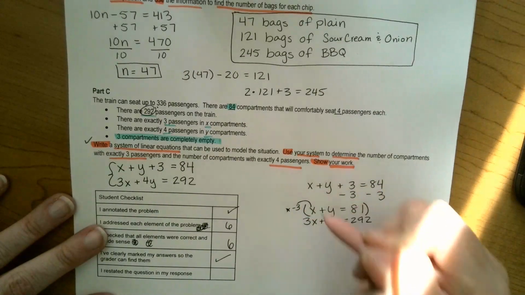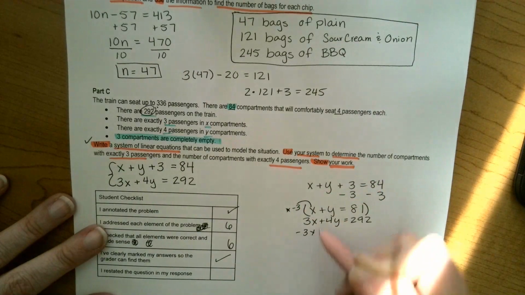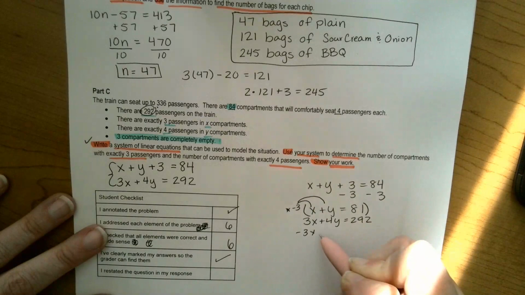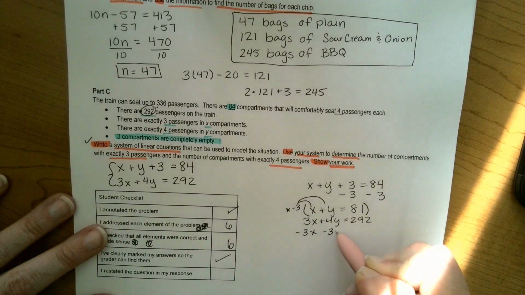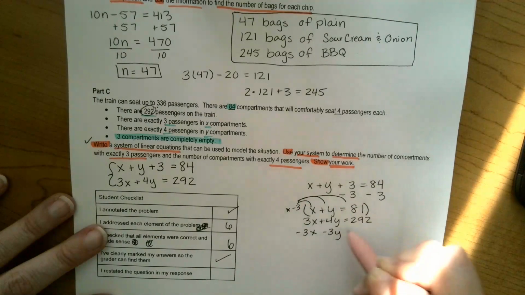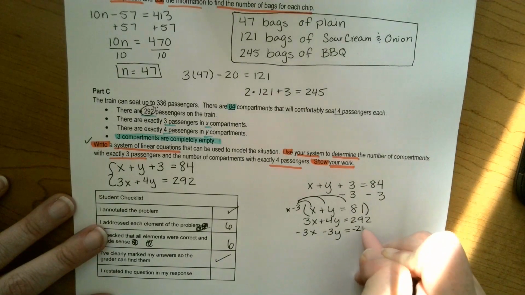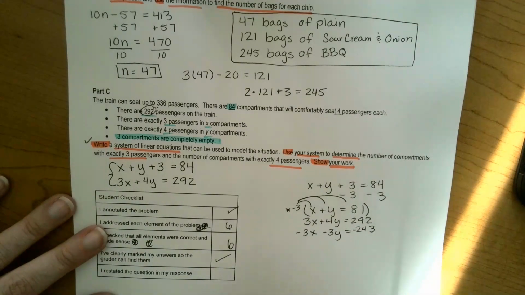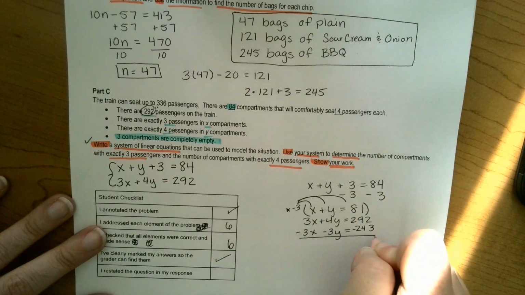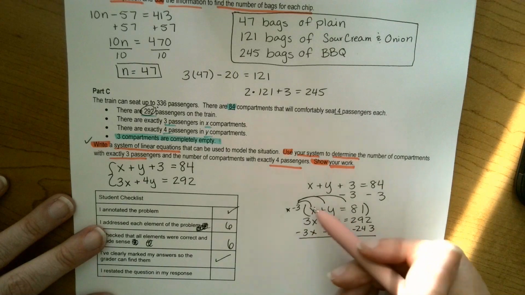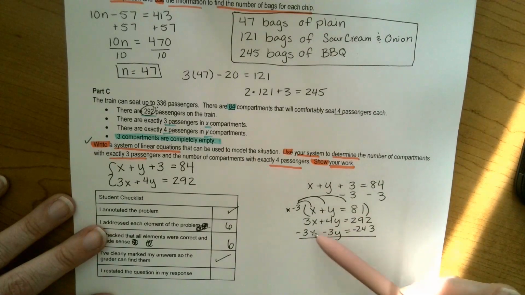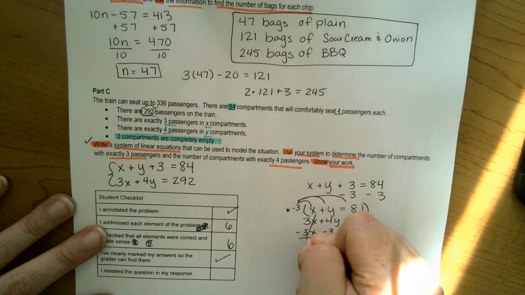Negative 3 times X is negative 3X. Negative 3 times Y is negative 3Y. And negative 3 times 81 is negative 243. I just did that in my calculator, but it's off to the side so you can't see it. Since I multiplied by negative 3, I can now eliminate the X variable.